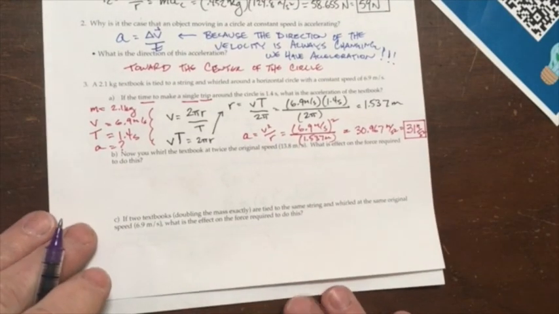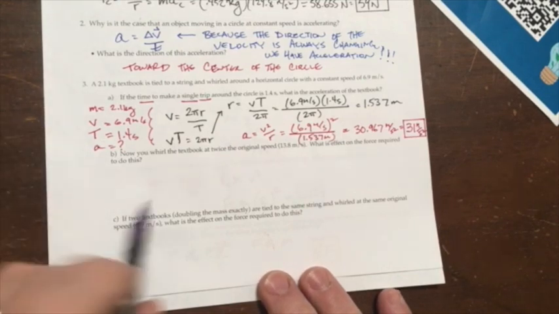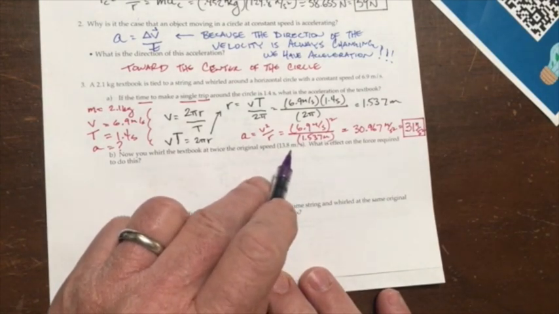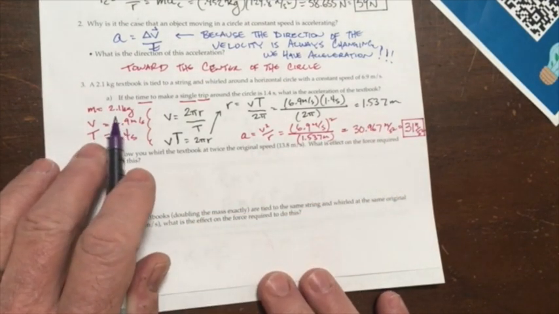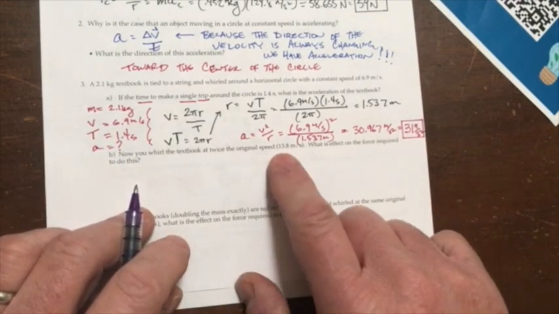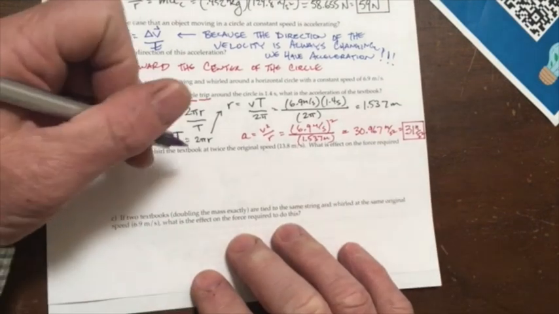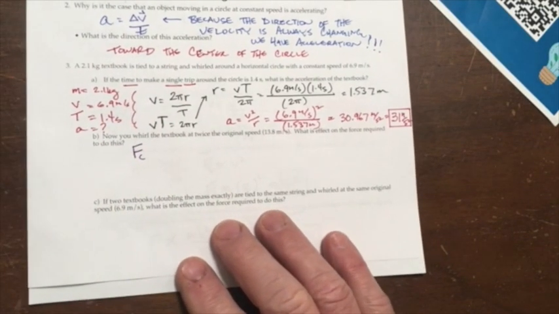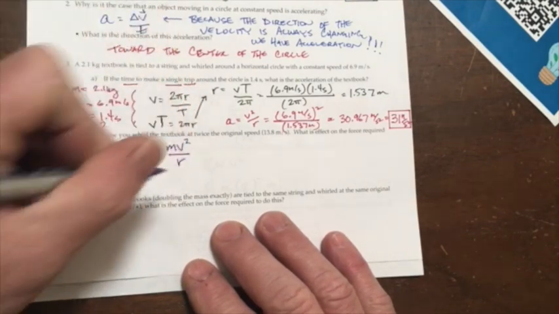Okay, so let's just finish up these last two parts, B and C, to the problem. Part B states that now you whirl the textbook at twice the original speed, but nothing else is mentioned. So I think we can assume that the radius remains 1.537 and the mass is not going to change. So we're asked, if we double the speed, what's the effect on the force required to do this? Well, again, the centripetal force that allows an object to move in a circle is always equal to the mass of the object times the speed squared over r, mv squared over r.